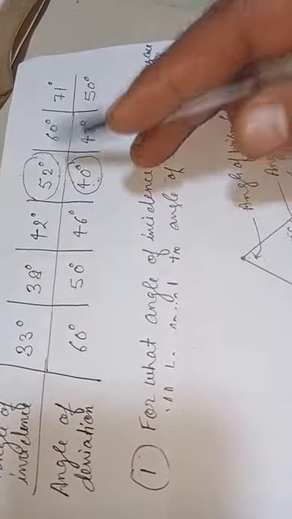Because in the table, at the value of minimum deviation, the angle of incidence is 52 degrees.